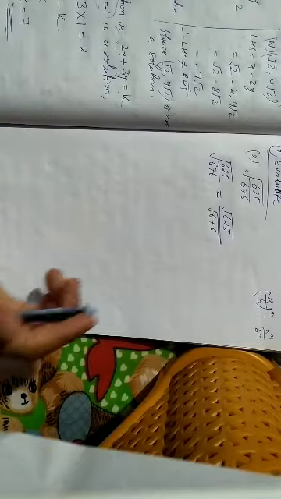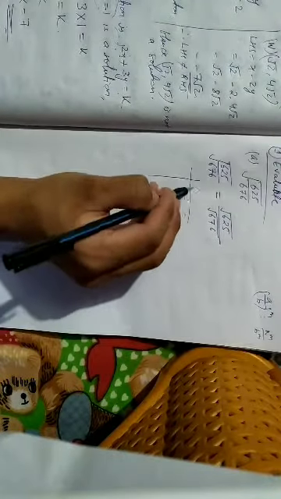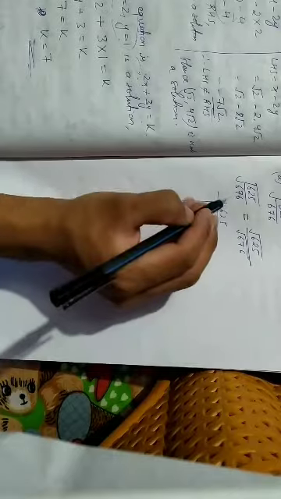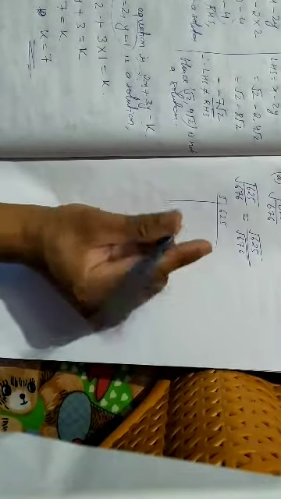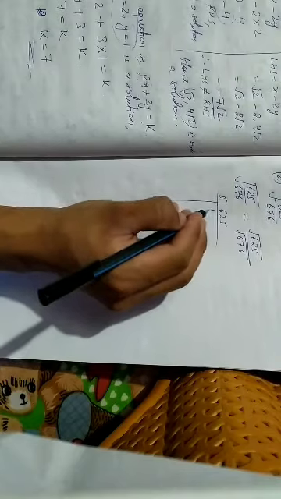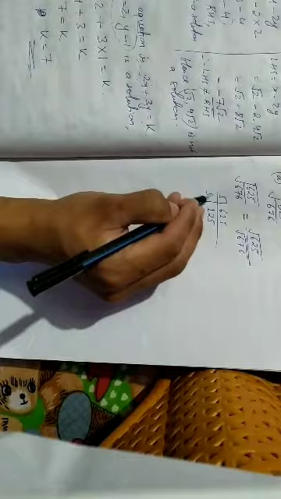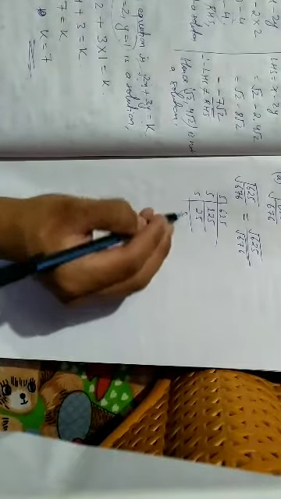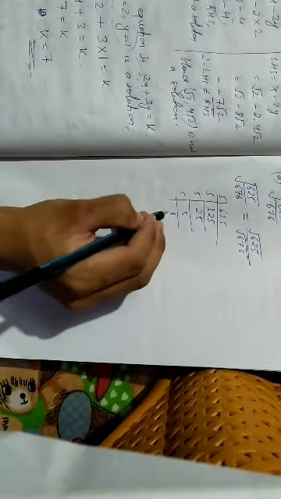So for the numerator, how will you do? You'll first prime factorize it, right? So for 625, how will you do? It will go with 5, I think. It will not go with 2 and 3. So 5 ones are 5, 5 twos are 10, 5 fives are 25. Again with 5, 5 fives are 25. Again with 5, 5 fives are 25, next with 5, 5 ones are 5.